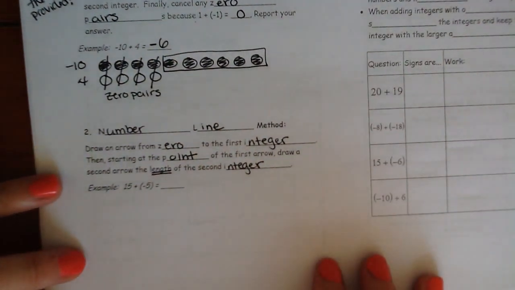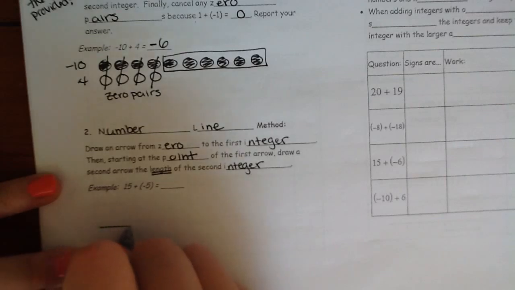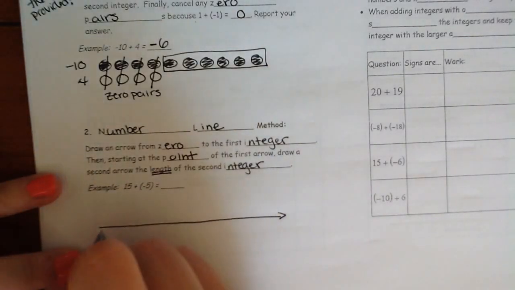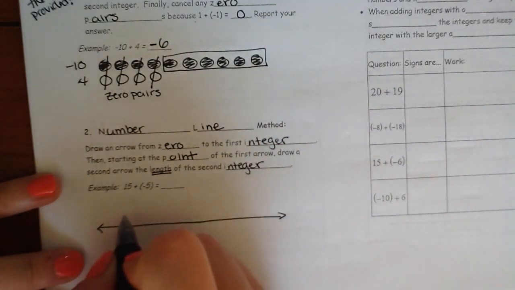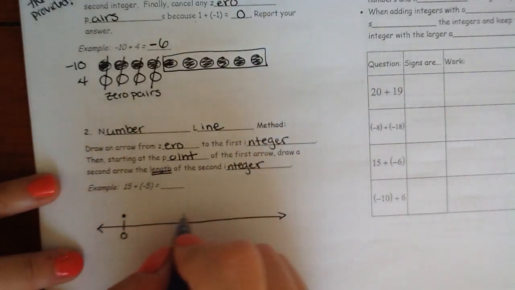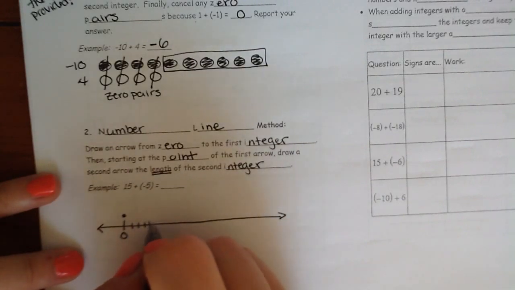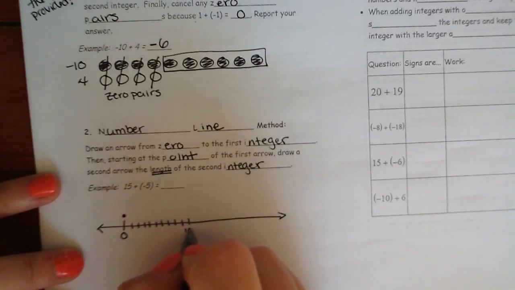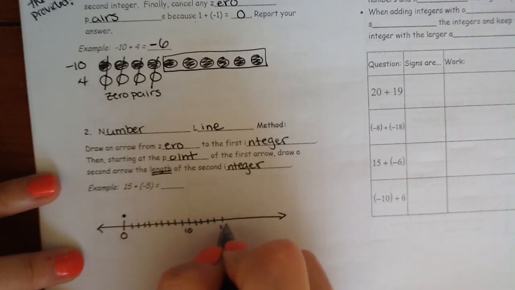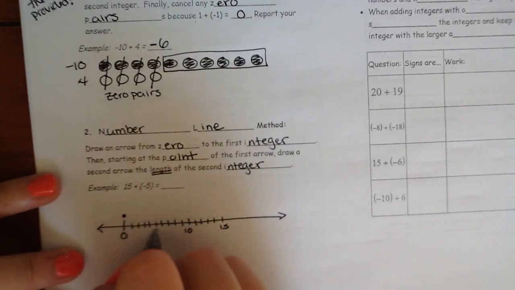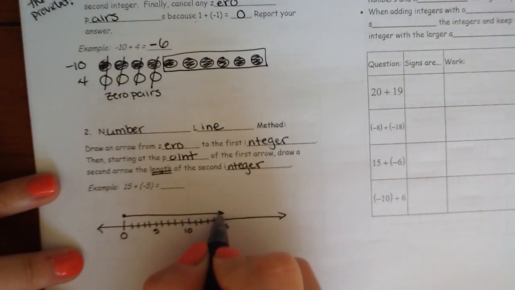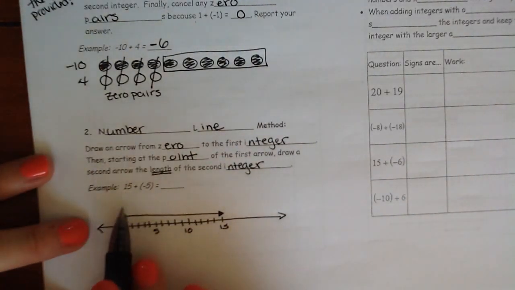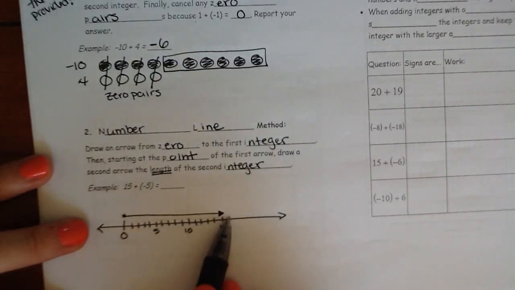Alright, so let's think about 15 plus negative 5. So I'm going to draw my number line. I'm going to put 0. And my first arrow has to start at 0 and it has to go all the way to 15. So 1, 2, 3, 4, 5, 6, 7, 8, 9, 10, 11, 12, 13, 14, 15. So here's 15. So that arrow needs to go all the way to 15.